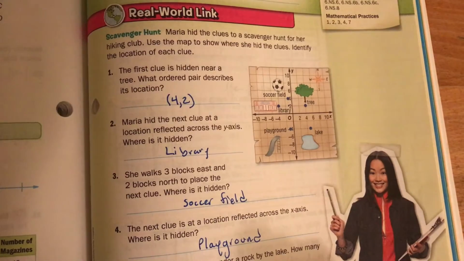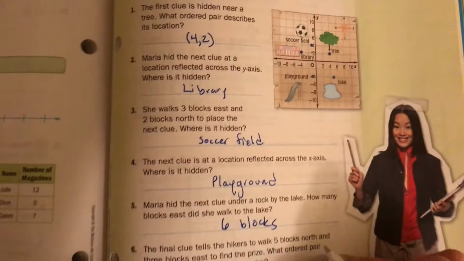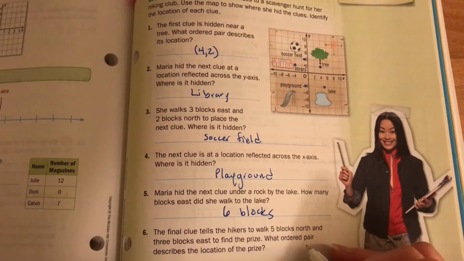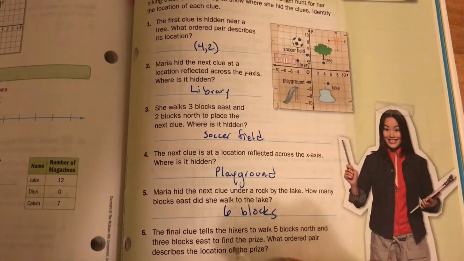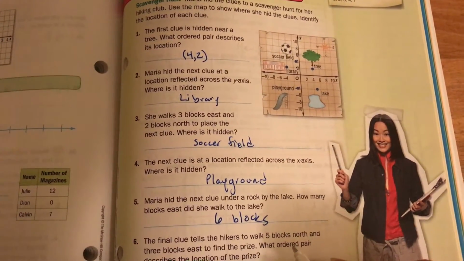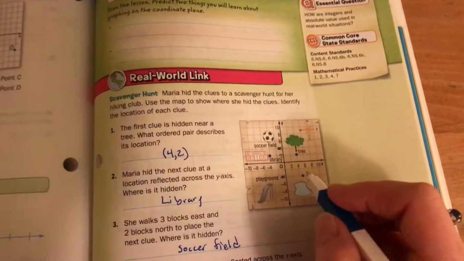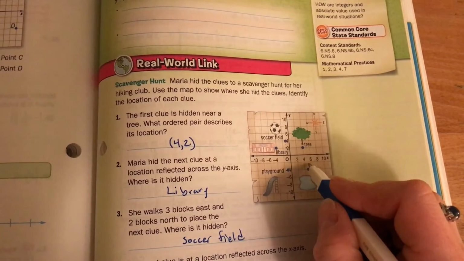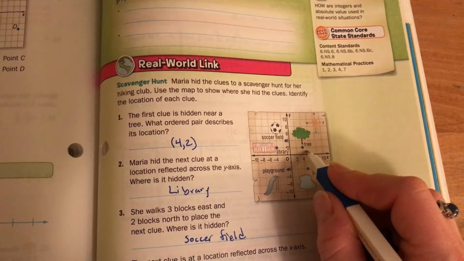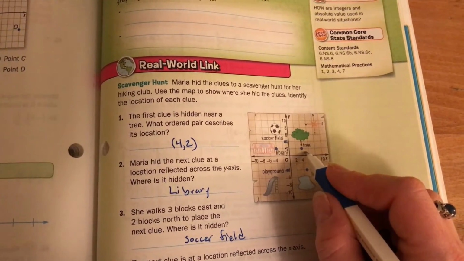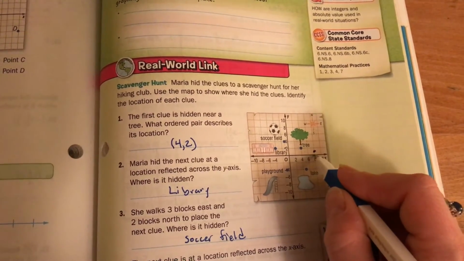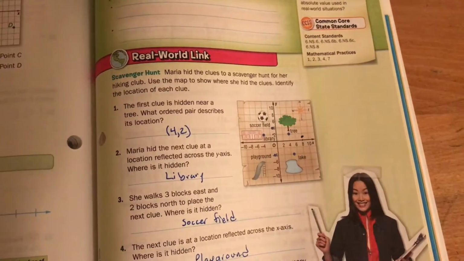And then the final clue tells the hikers to walk 5 blocks north and 3 blocks east to find the prize. What ordered pair describes the location of the prize? So 5 blocks north, 3 blocks east, and we were just at the lake. 5 blocks north, 1, 2, 3, 4, 5. 3 blocks east, 1, 2, 3. So that would be 8, 1.